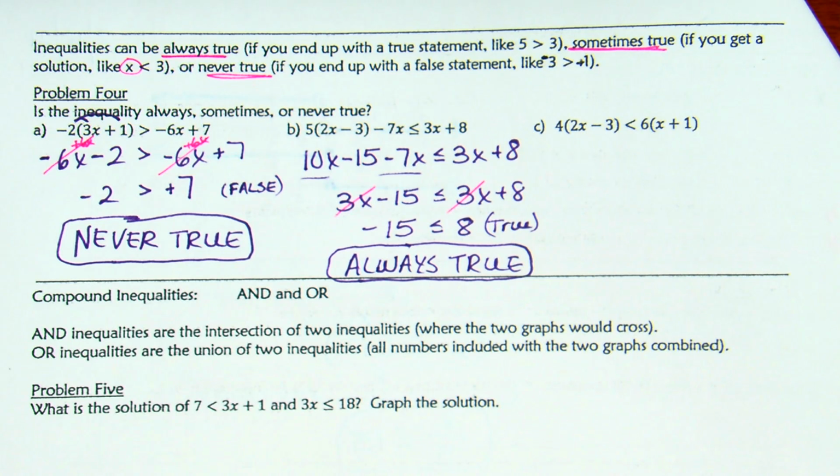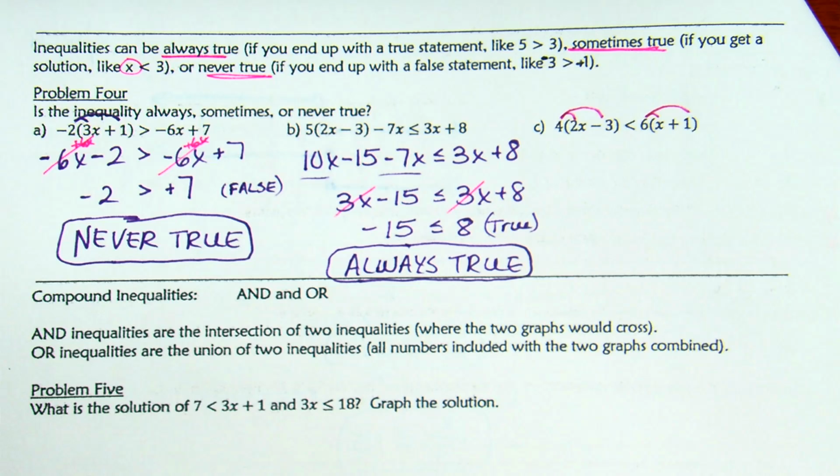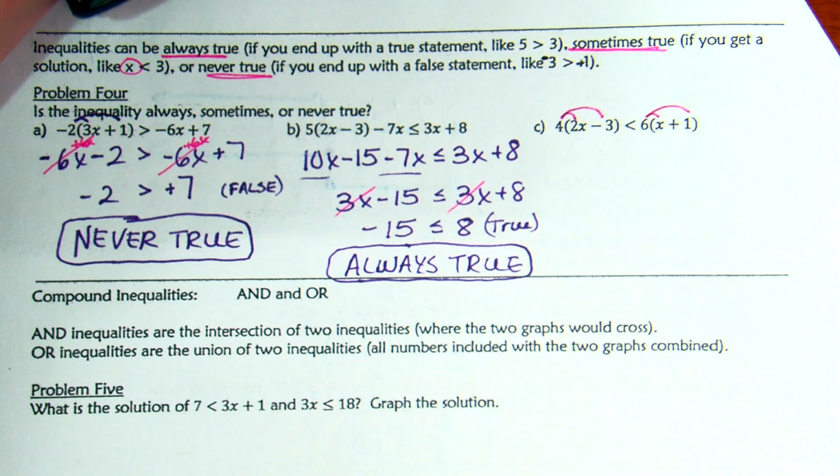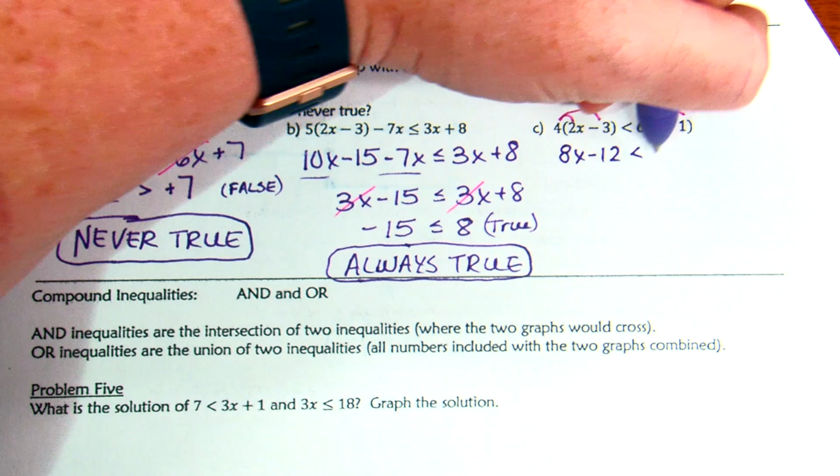Distributing the 4 and 6. Okay, start with that distributive property again. So, as we distribute, on the left, this is going to read what? 4x minus 12. Or 8x minus 12. I like that one better. 8x minus 12, less than. On the right, it's going to read 6x plus 6.